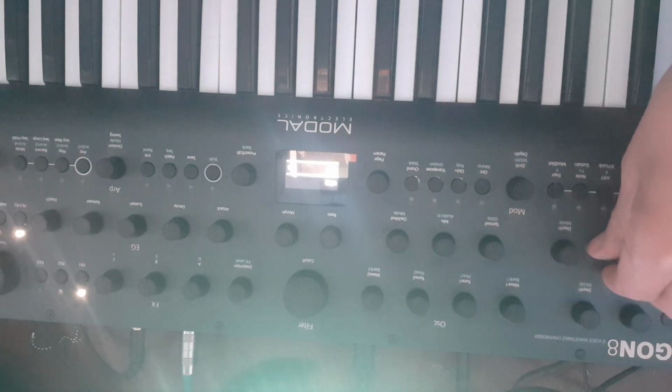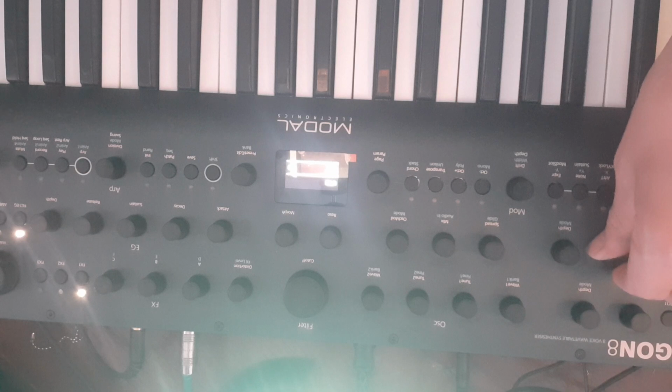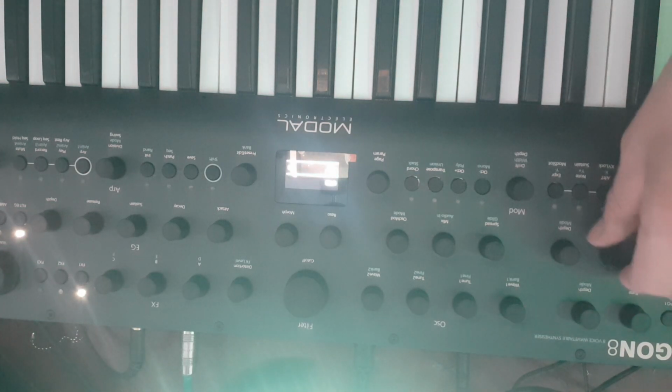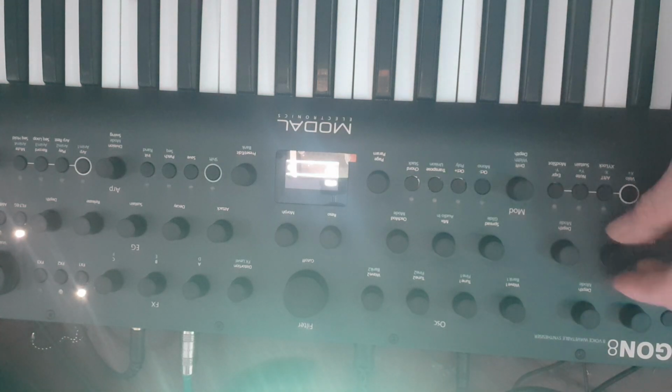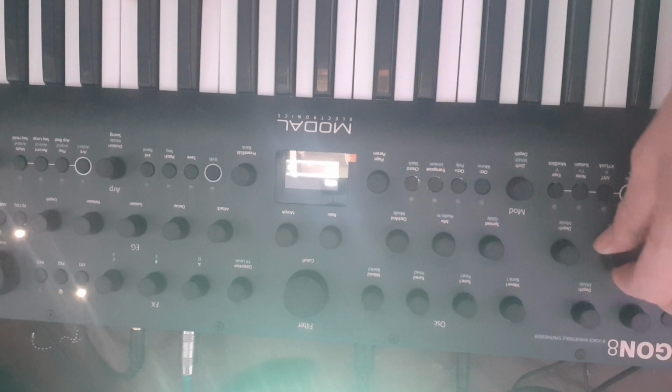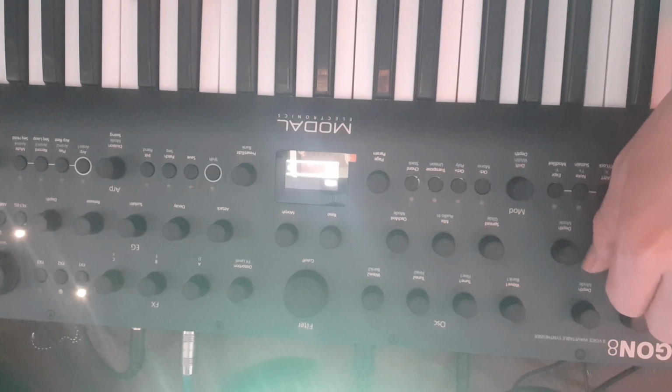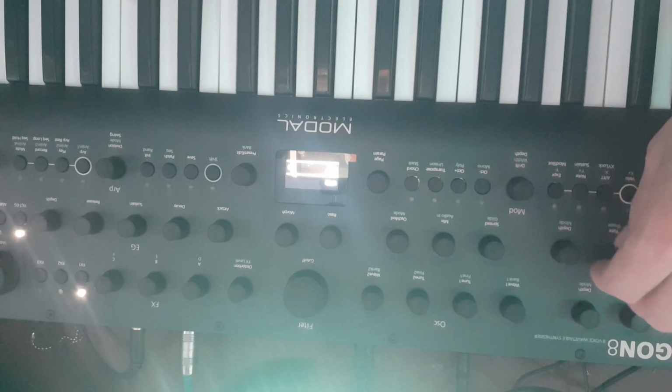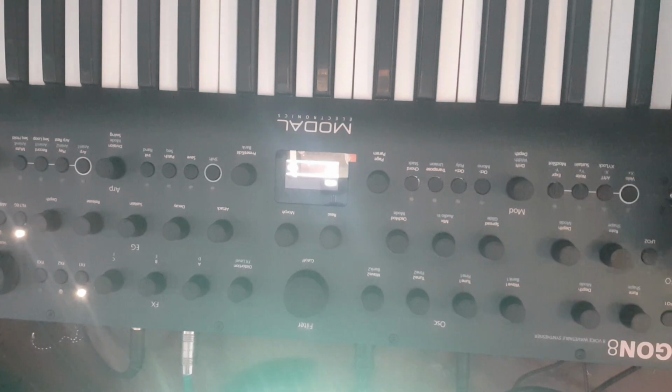So you can hear that going through the different divisions of the harmonic series. Then we'll back down into low frequency oscillations. So it's quite neat for audio rate modulation, and you get some cool effects when you modulate that when it's running at audio rates.